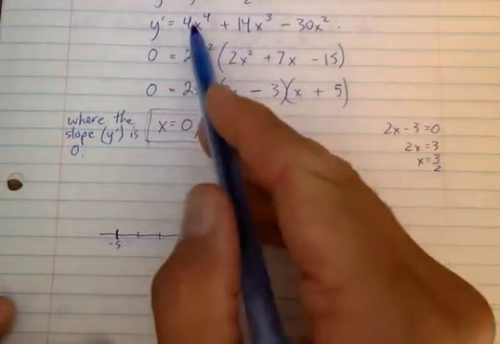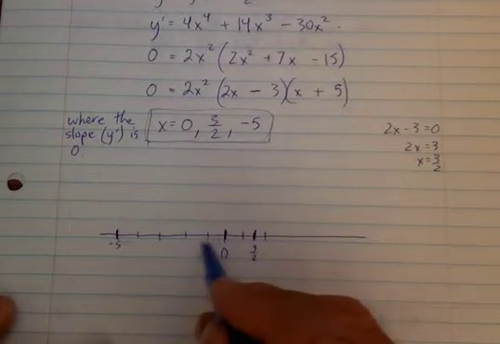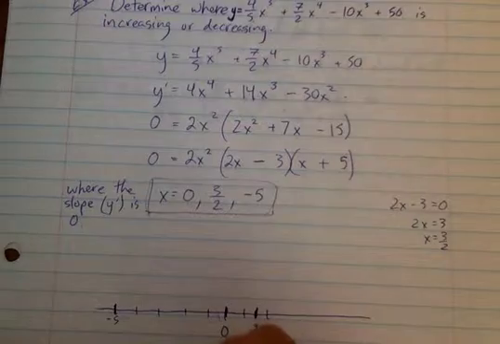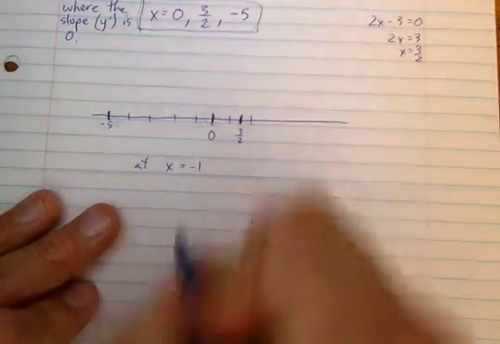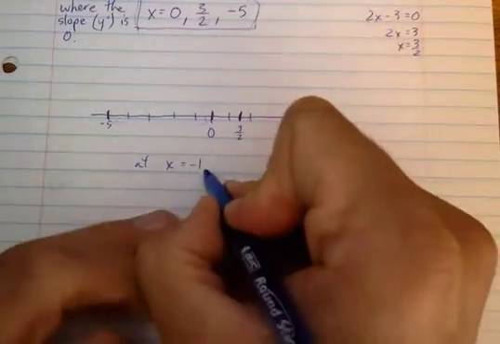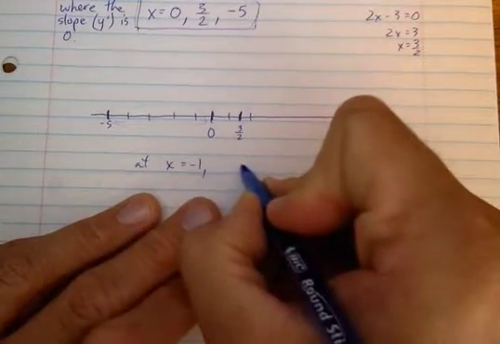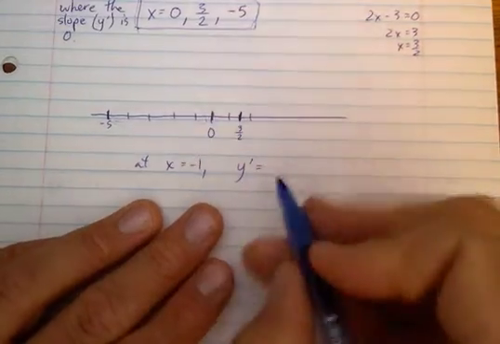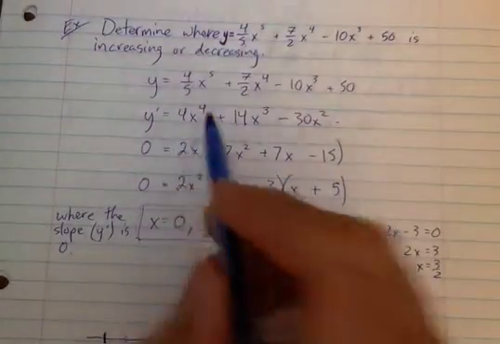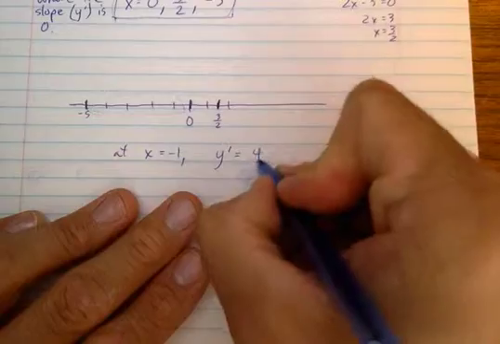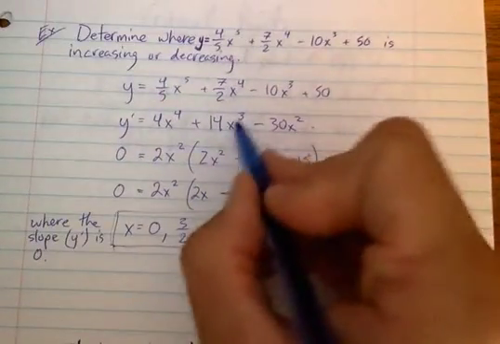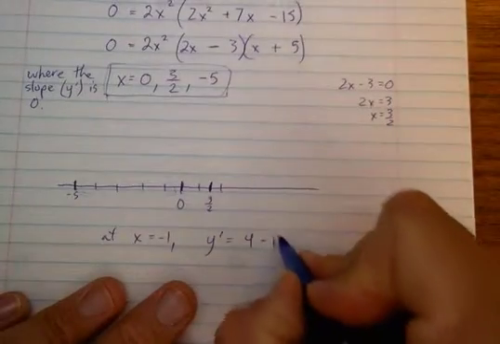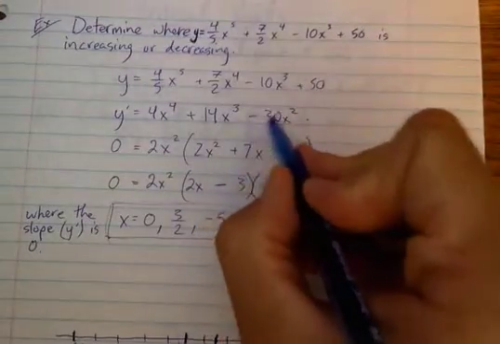Let's see. How about -1? That seems kind of easy. So if we have, at x equals -1, sorry, I was off the screen, at x equals -1, the slope y prime equals 4x to the 4th, so that would be 4, plus 14x cubed. x cubed with -1 is going to be -14, so -14, and then minus 30x squared.